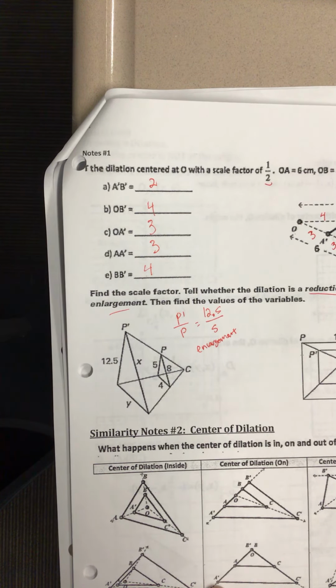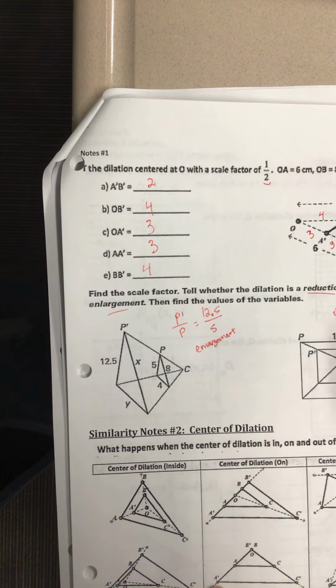So we can cross multiply and we would get 18 times 7, which is 126, equals 12x. So 126 divided by 12 is 10.5. And it was 7 over 12, so it was a reduction.